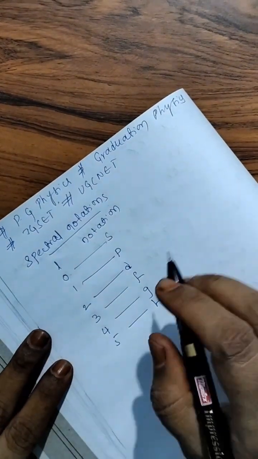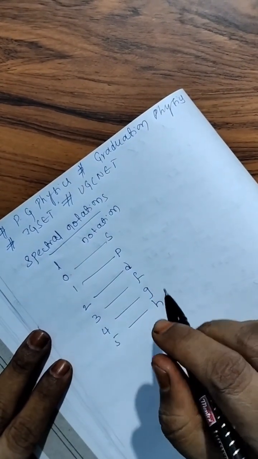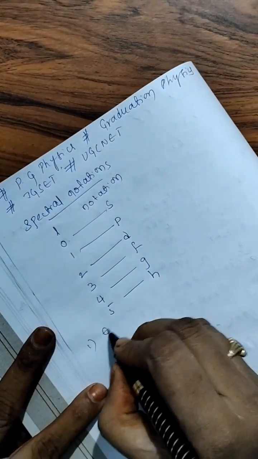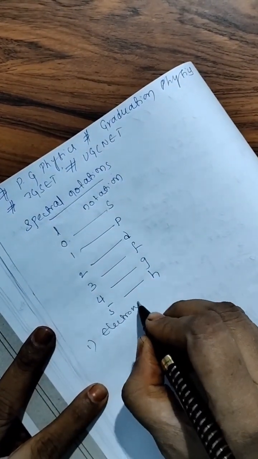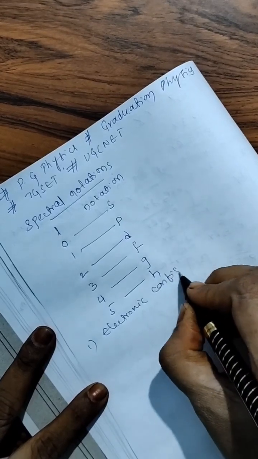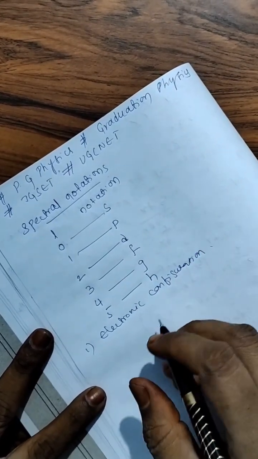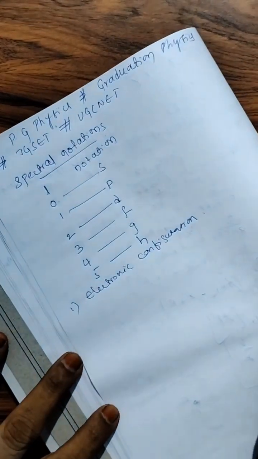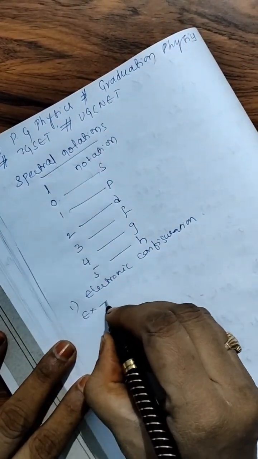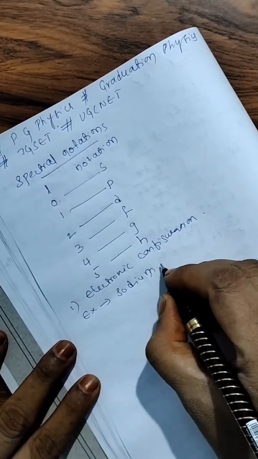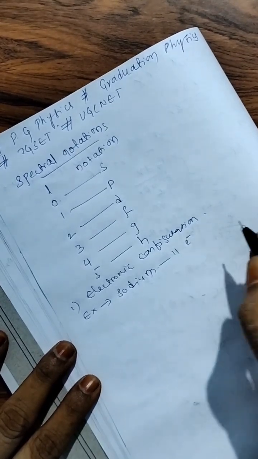Now, these spectral notations are first used for writing electronic configuration. So how will we write the electronic configuration? For example, let us take sodium. How many electrons does it have? 11 electrons.